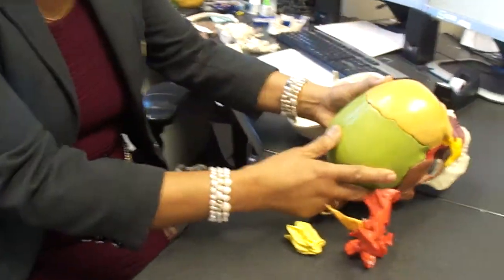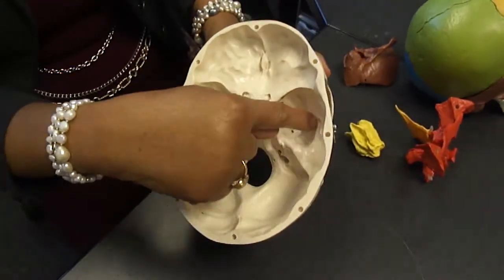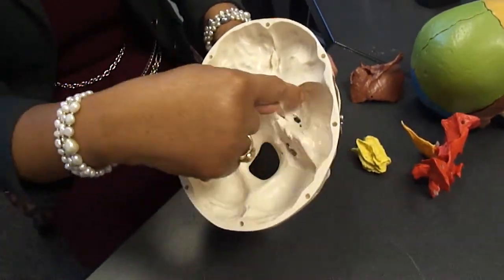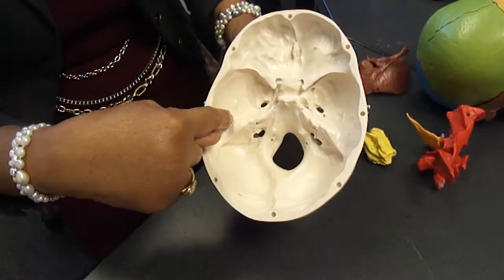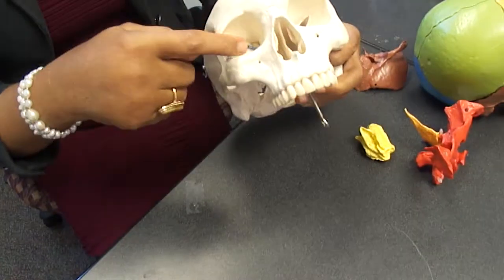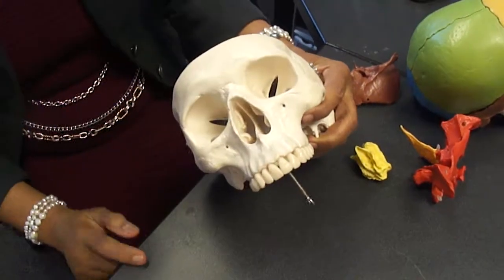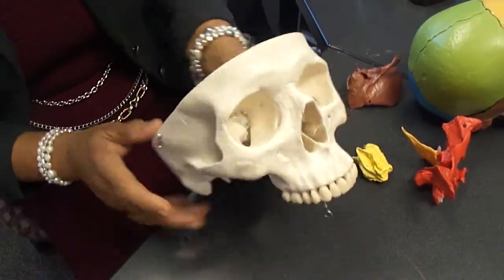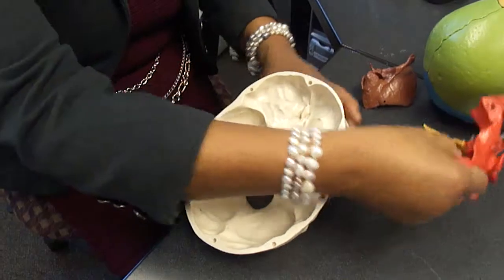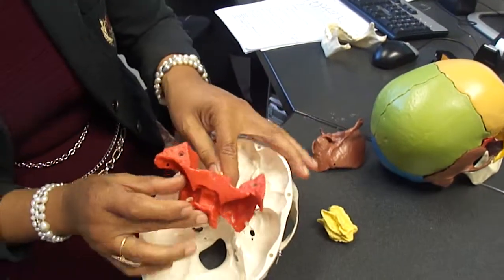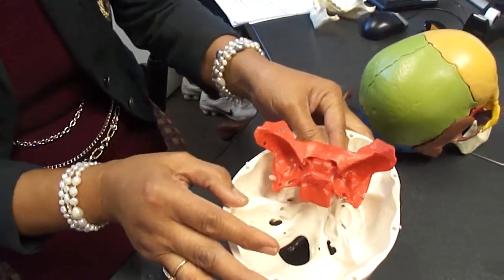But if you really look at it in this model, all of this is a part of your sphenoid bone. And this area in here also is a part of your sphenoid bone. If you look at this one here, this is your sphenoid bone, that one there.